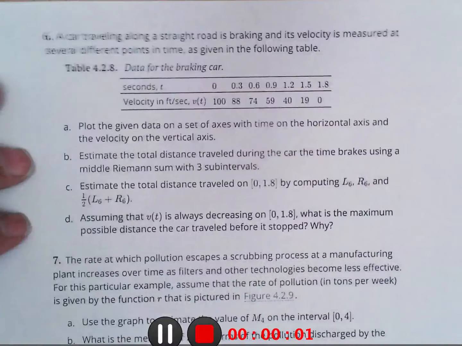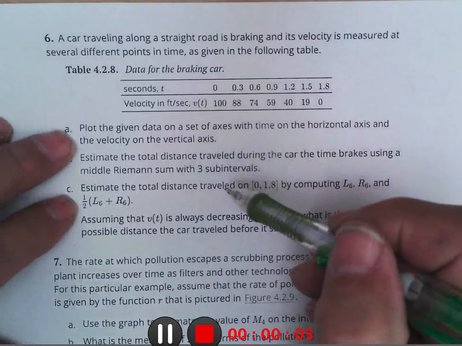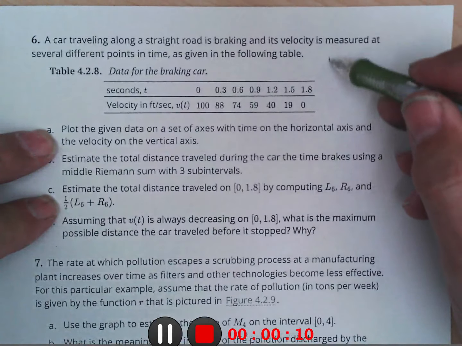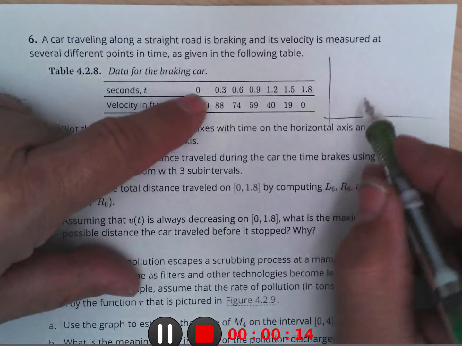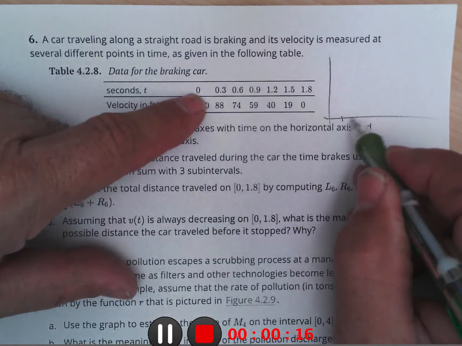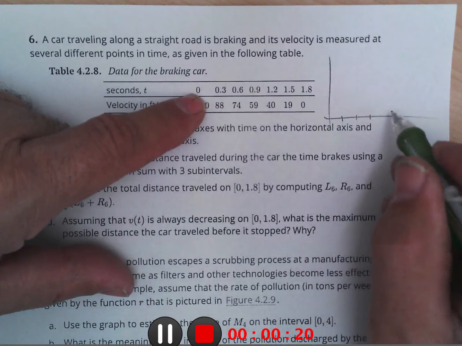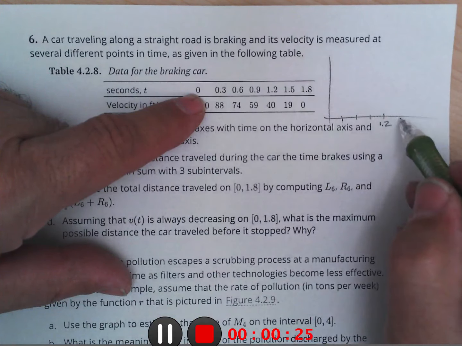Traveling on a straight road and braking, its velocity is measured here. Plot the data. Okay, so I'll do that over here. And so our time is 0, 0.3, 0.6, 0.9, 1.2, 1.5, and 1.8.